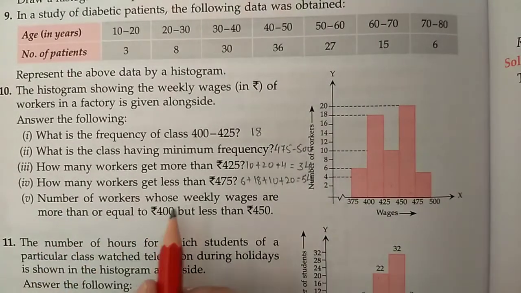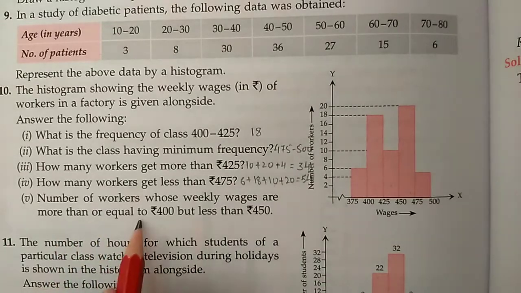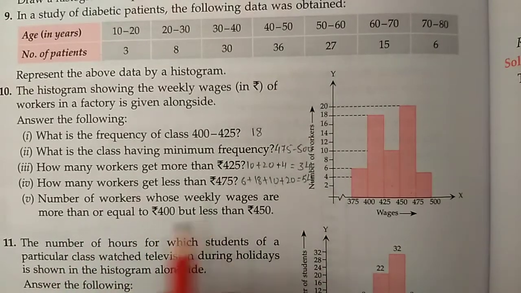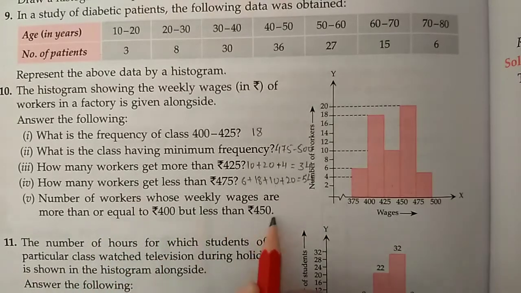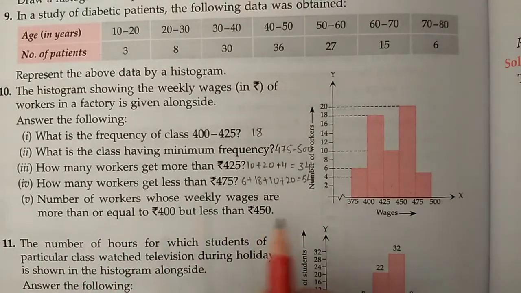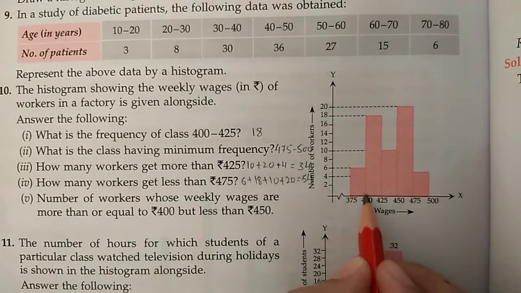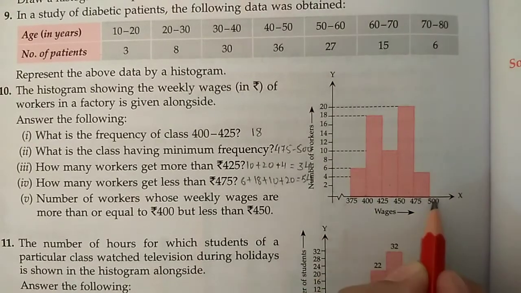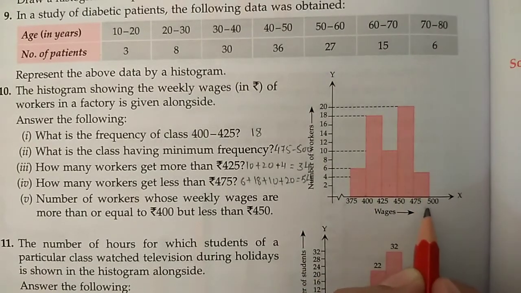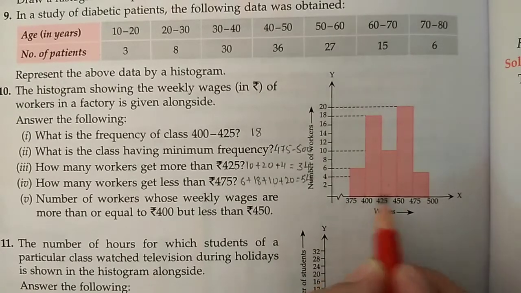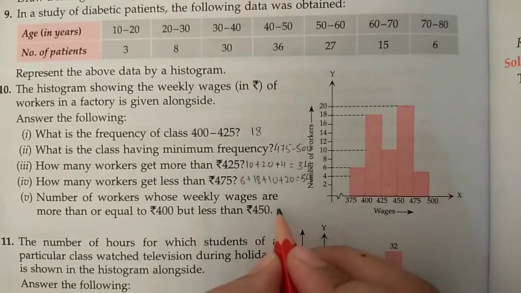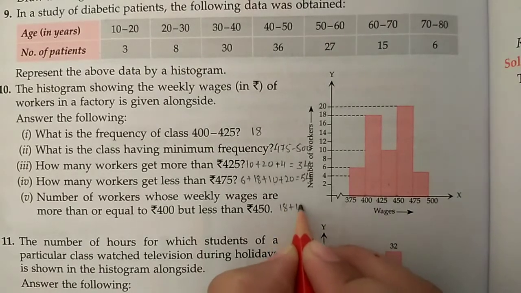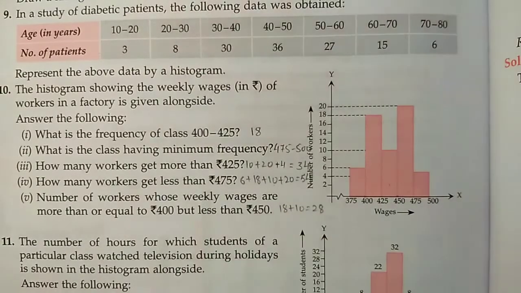Number of workers whose weekly wages are more than or equal to 400 but less than 450. So 400 means from here you have to start, and less than 450 means till here. So these two columns we have to count. So first one 18 and second one 10. 18 plus 10, 28 is the answer.